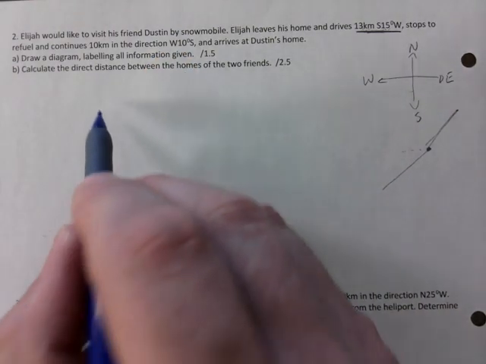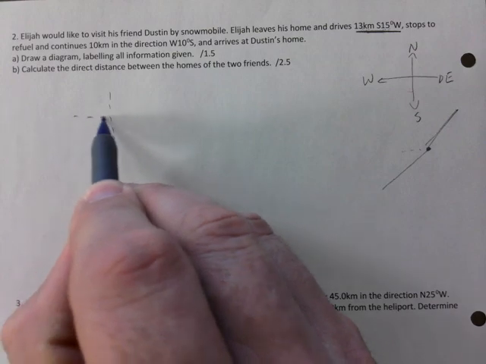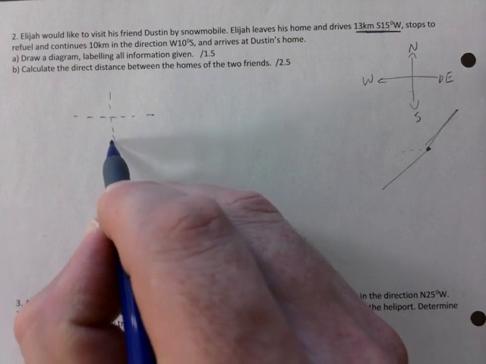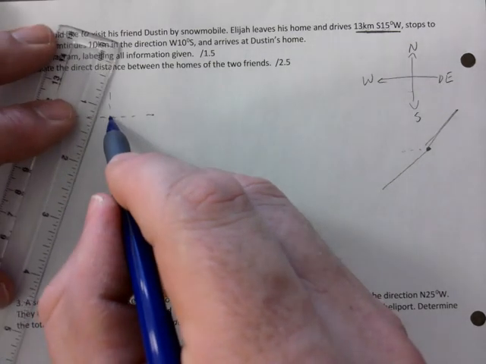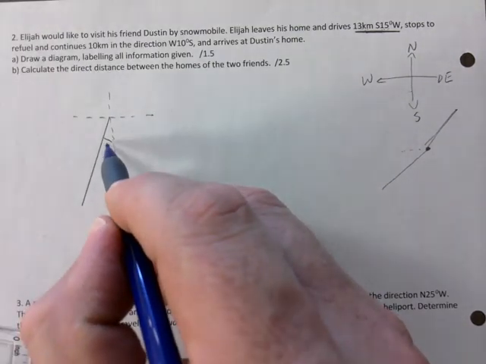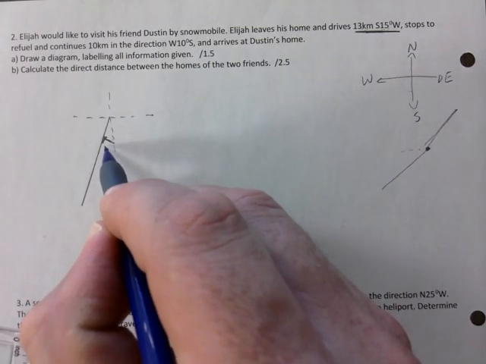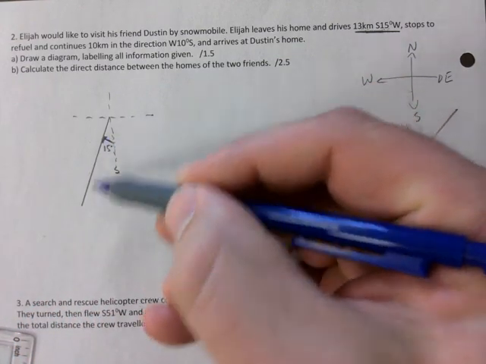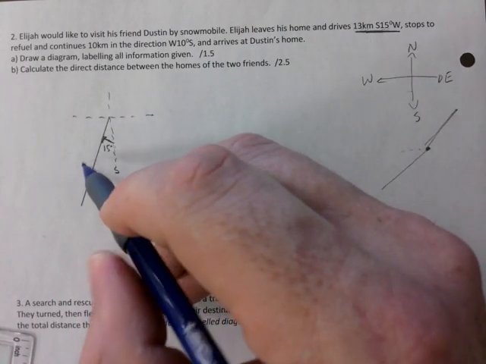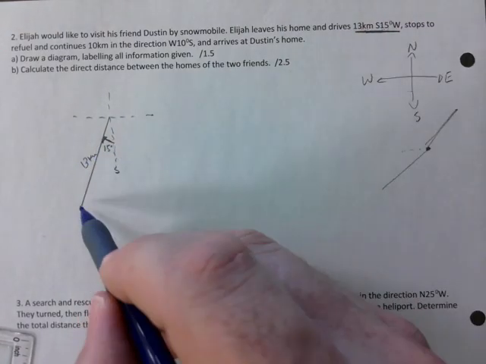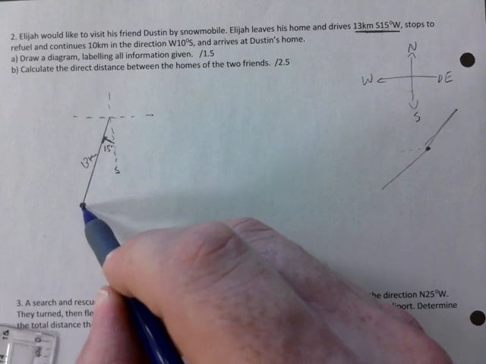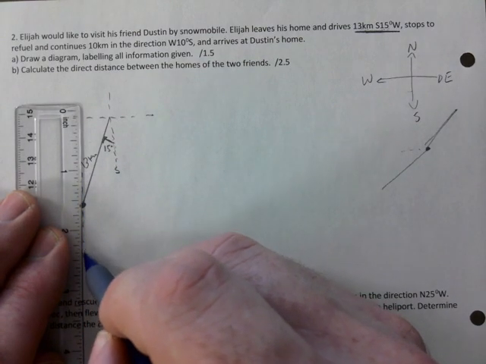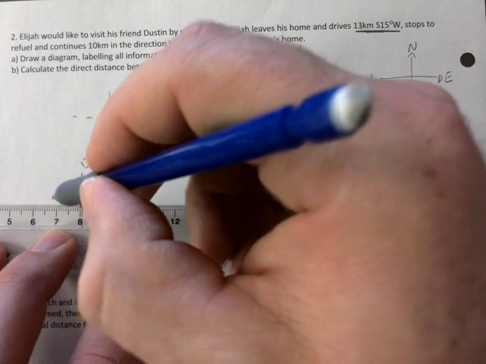So let's do this again. I'm going to start it. South 15 west. So this is my south. We go 15. It's not a whole lot, but that's my direction here. So make sure you put the 15 in here, between that dashed south line and your actual path, and that's 13 kilometers, sorry. And then you're again at this point given compass directions. So I'm going to make sure my north-south goes through it and my east-west.